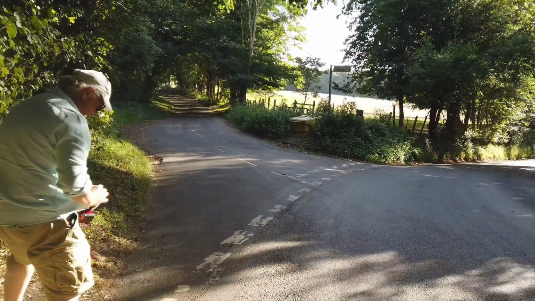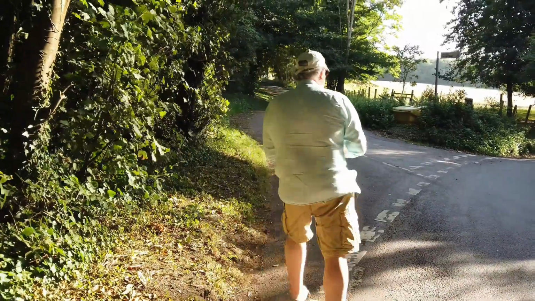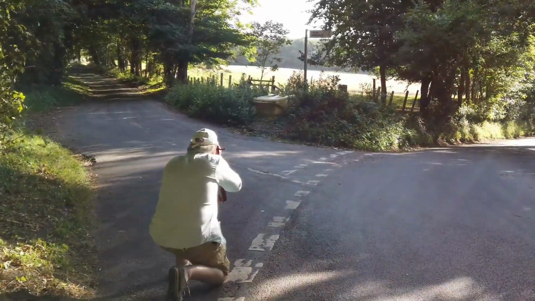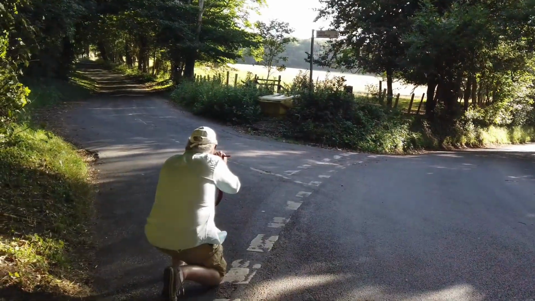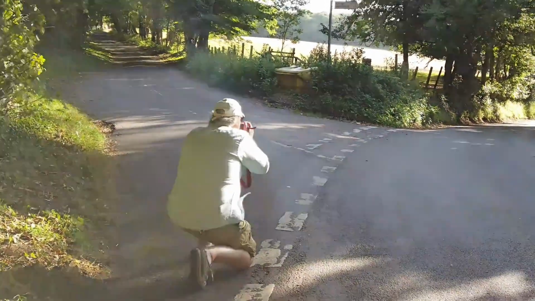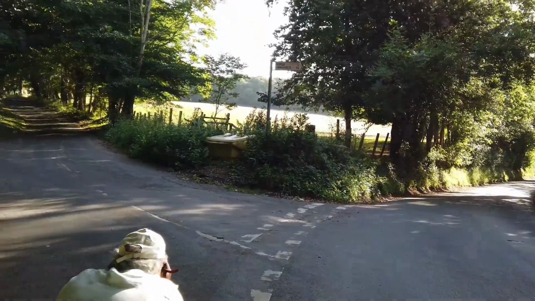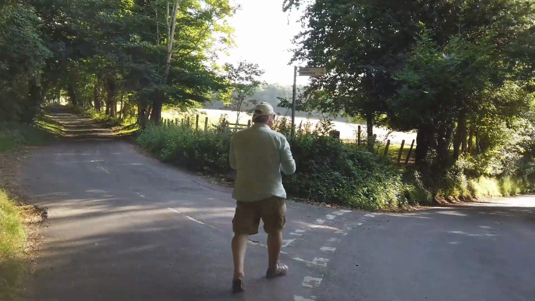Now I've got the sun glare. Yeah, I'll have to stand out of the sun. 18mm gets both lanes in. Yeah, I've got lens flare. Let's take a shot here, down the lane.